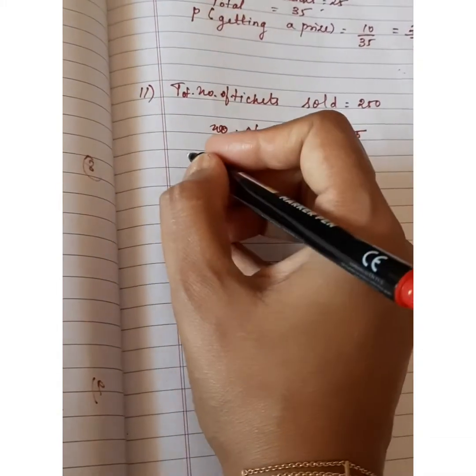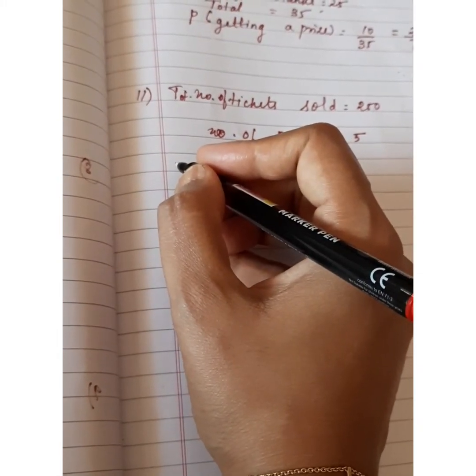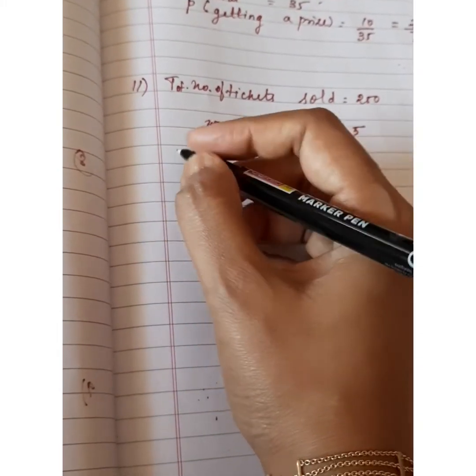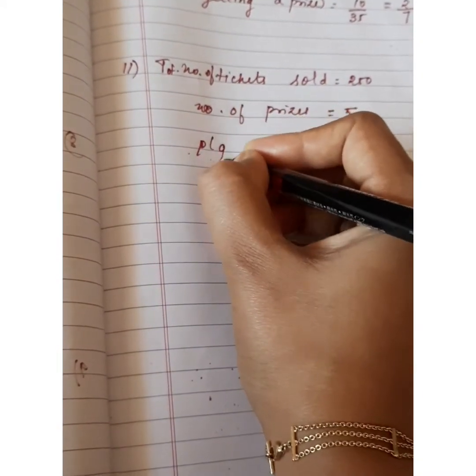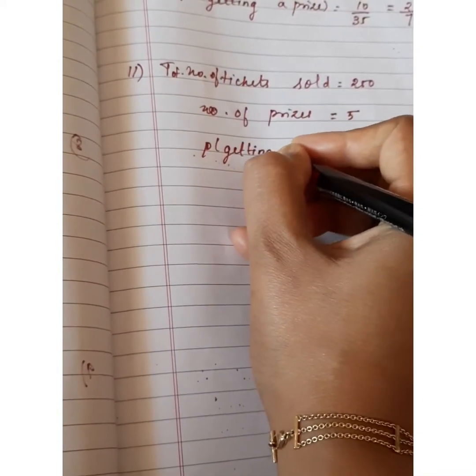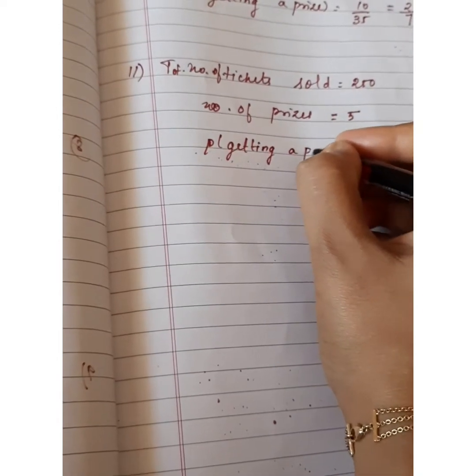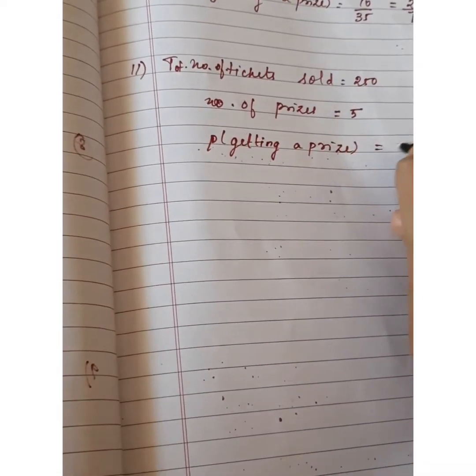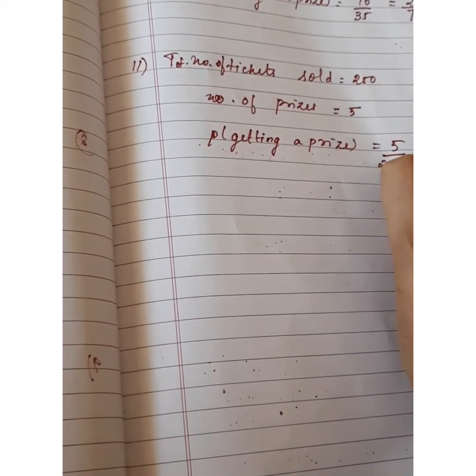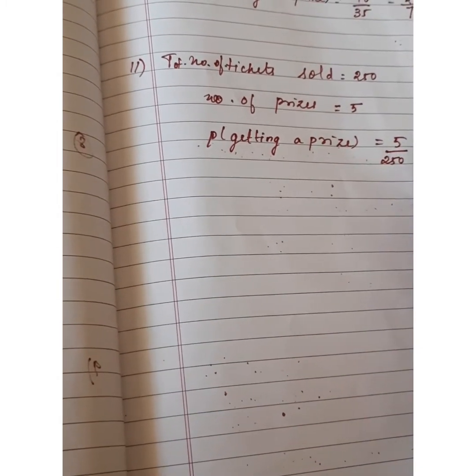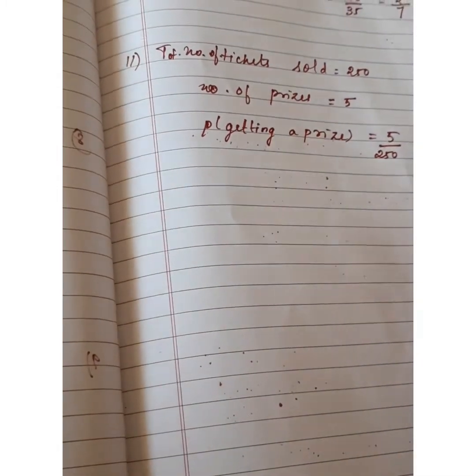So 5 out of 250 is going to get the prize. That's the meaning of the question. So what is the probability of getting a prize? Only 5 out of 250 tickets have the chance to win a prize. So 5 by 250, that's going to be 1 by 50.